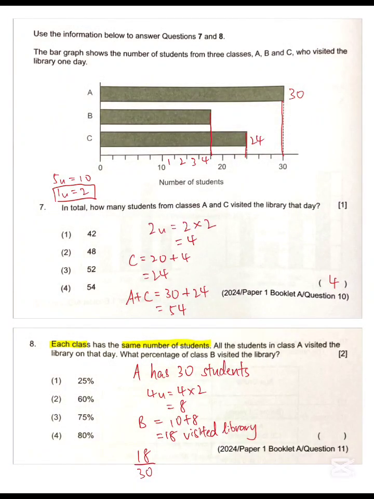Alright, so what would that give me? I must express in percentage, right? So let's do long division. So 18 divided by 30. Okay, so 30 times 0 will give me 0. 18 minus 0 is 18. Okay, so I'll add a 0 here. I add a decimal point. Alright, so 30 times 6 will give me 180. 180 minus 180 equals to 0. So this gives me 0.6. So this equals to 0.6, right?